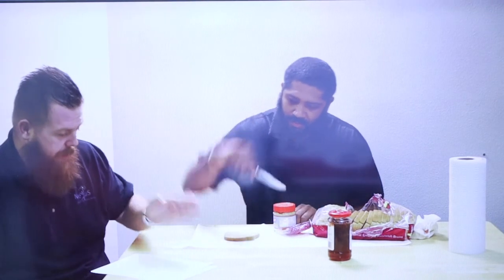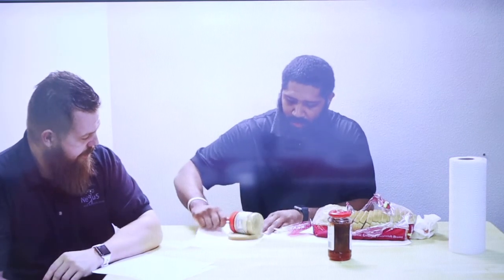How do I get the peanut butter? So, get your plate, a piece of bread and peanut butter. Okay. Then use the knife and spread the peanut butter on the bread. Okay. Go right to the tip. Spread the peanut butter. Alright?